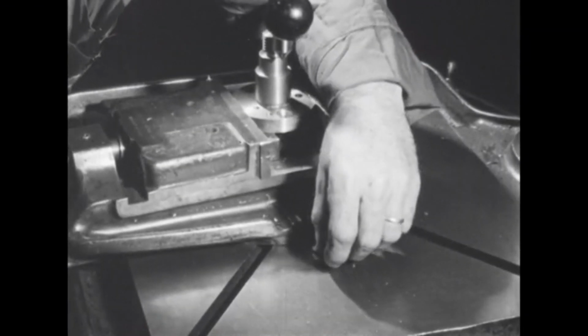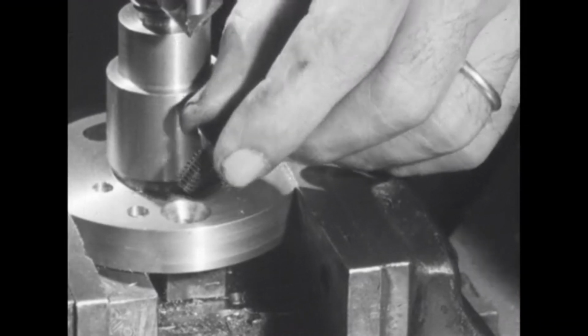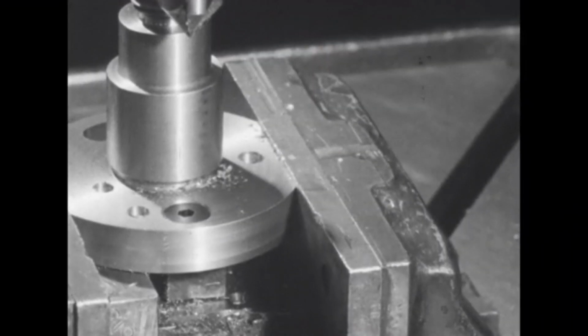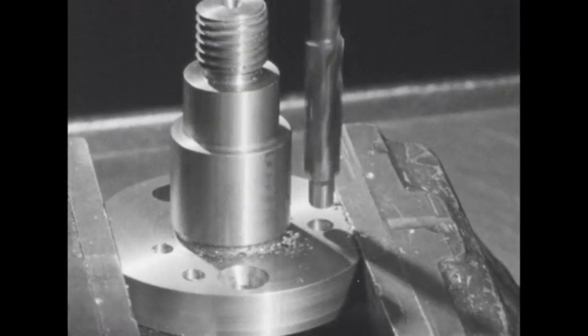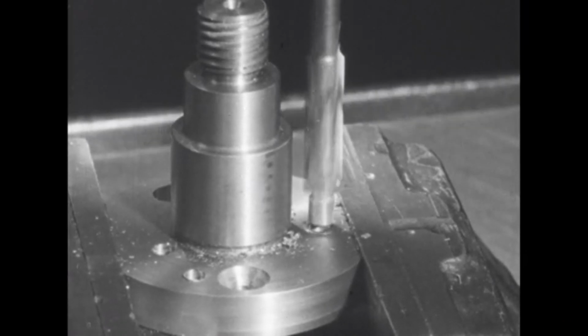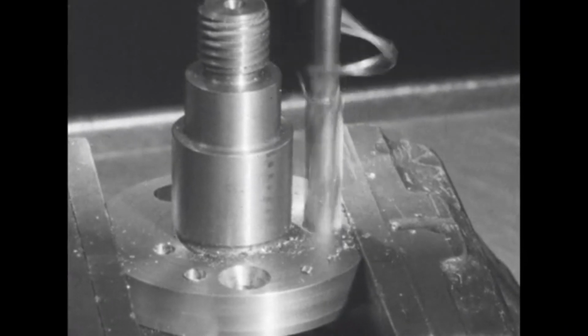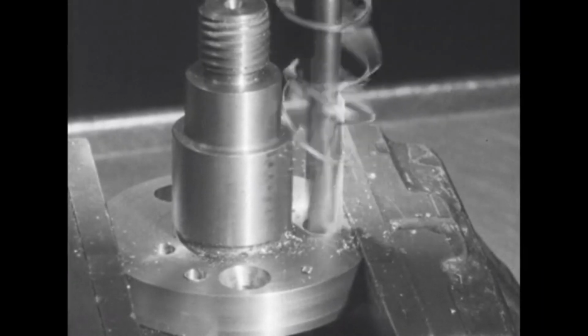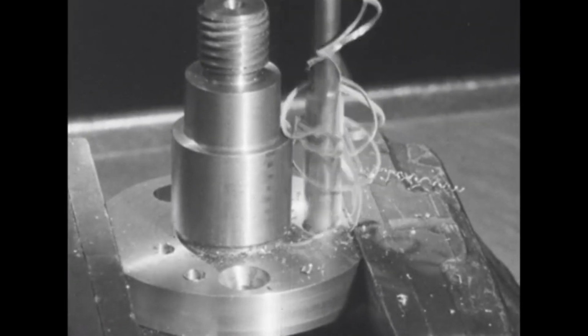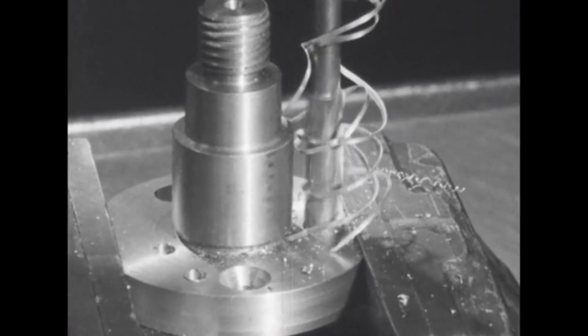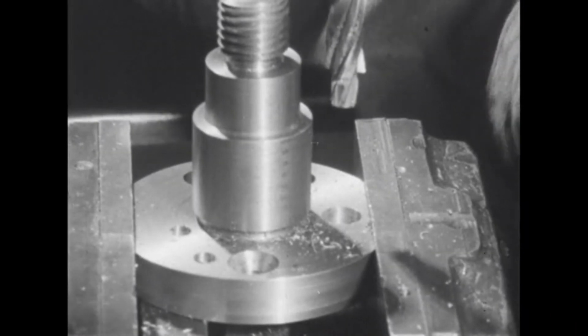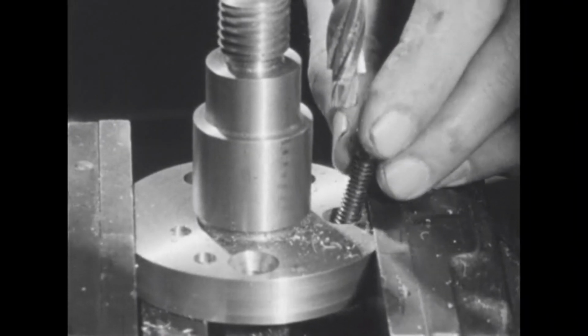This hole provides a seat for a flat head screw. This hole is being counterbored. Note the pilot guiding the counterbore. This hole provides a recess for a socket head screw.